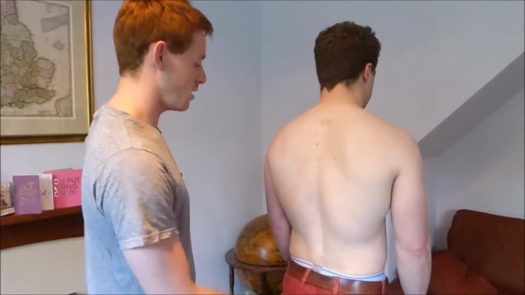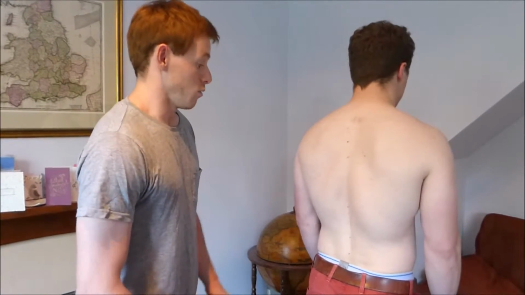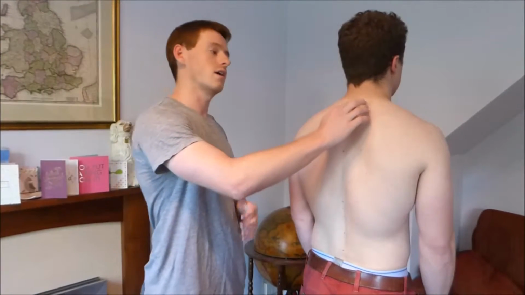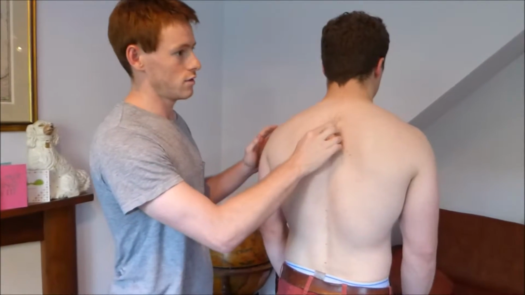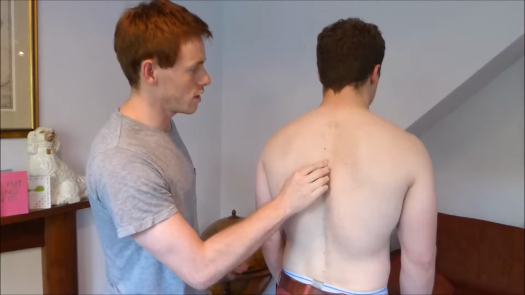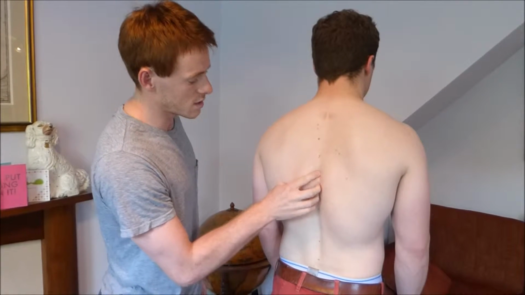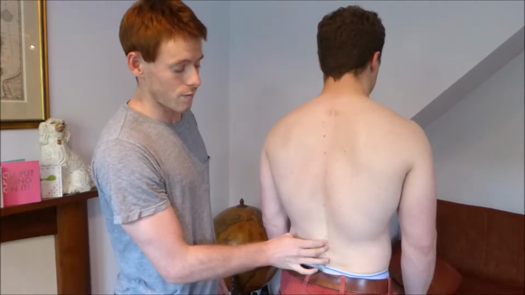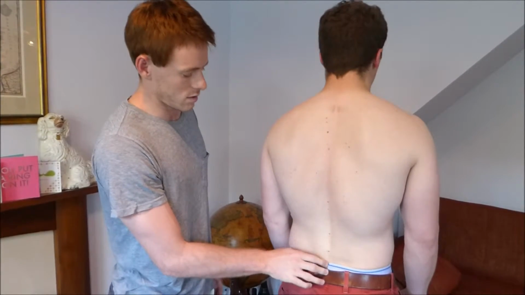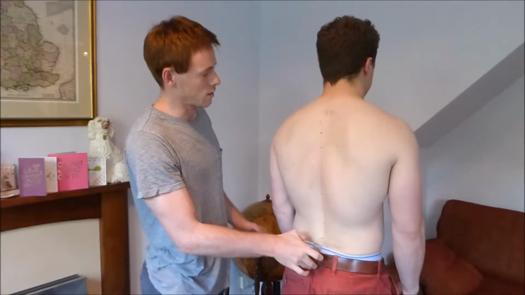So after inspection we can go on to feel. So Ben, do you have any pain in the back at all? Not normally, no. Okay. So first of all I'm going to have a look at palpating the spinous processes, starting from the neck. Tell me if you've got any pain here at all. So look for any tenderness, look for any steps in the spinous processes as well, and that could suggest spondylolisthesis. Any pain here? No pain. Good. And if you go all the way down to the lumbar spine and the sacrum?